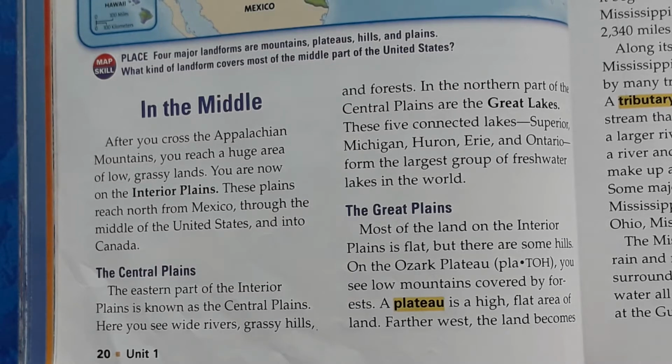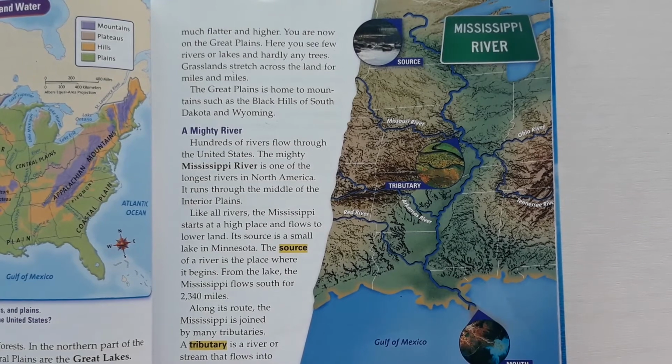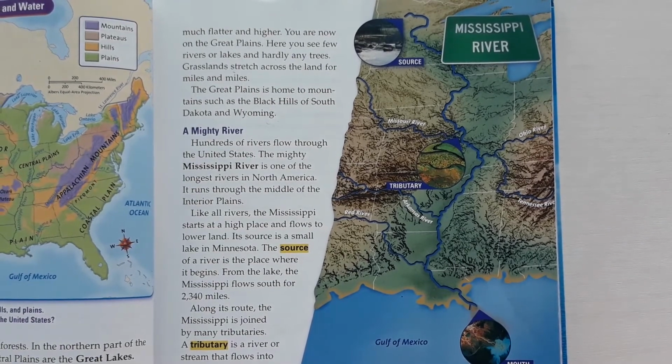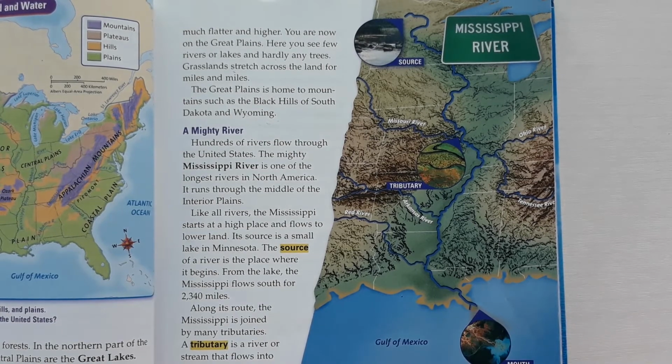For the rest, the land becomes much flatter and higher. You are now on the Great Plains. Here you see few rivers and lakes and hardly any trees. Grasslands stretch across the land for miles and miles. The Great Plains is home to mountains such as the Black Hills of South Dakota and Wyoming.